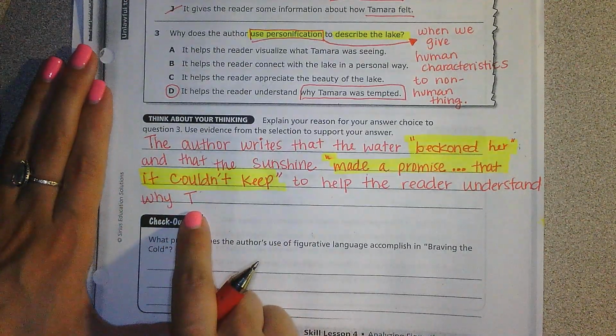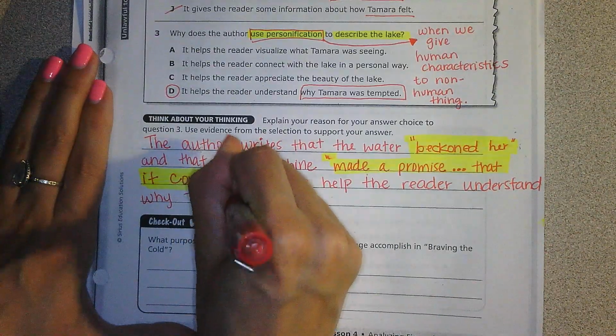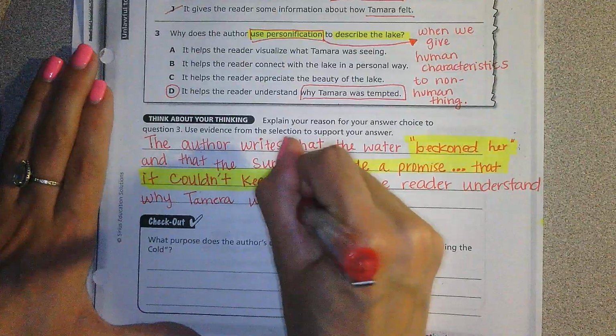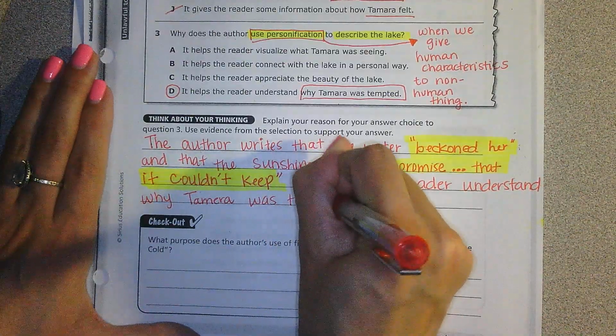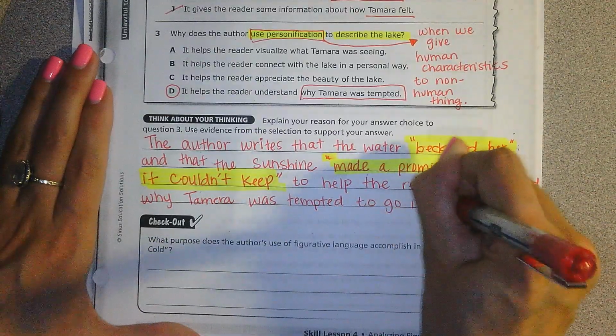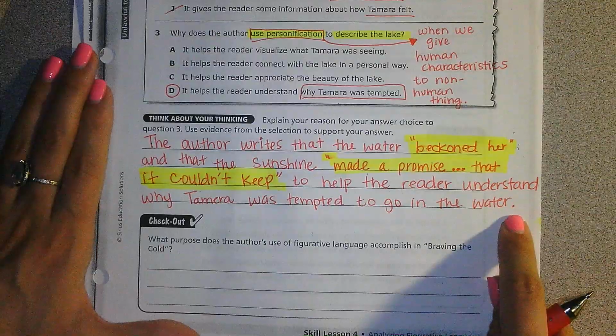Make sure you capitalize the T for Tamara. And make sure you have your punctuation.